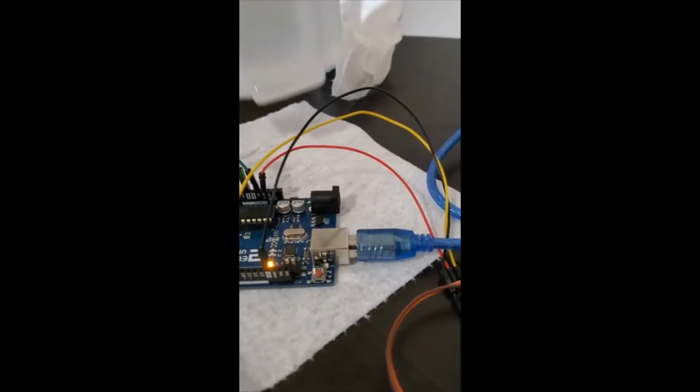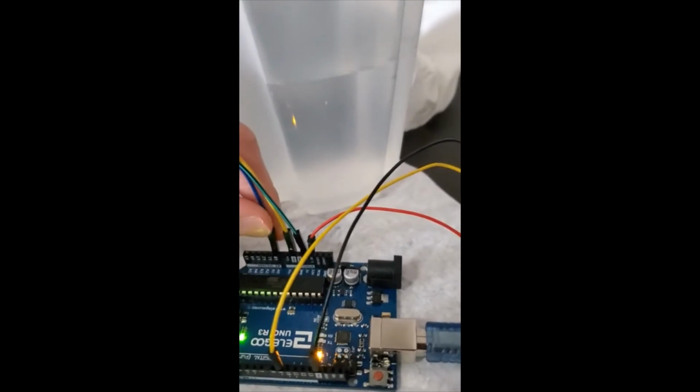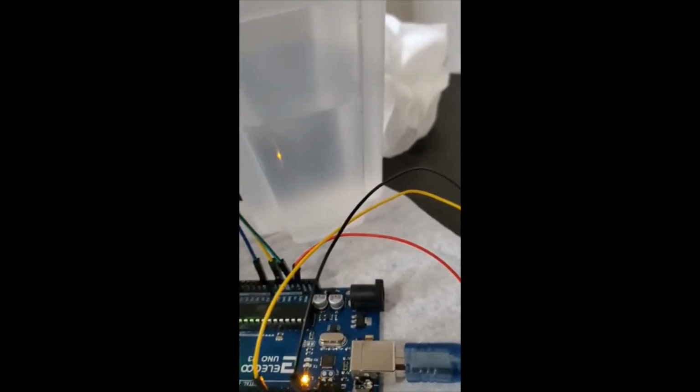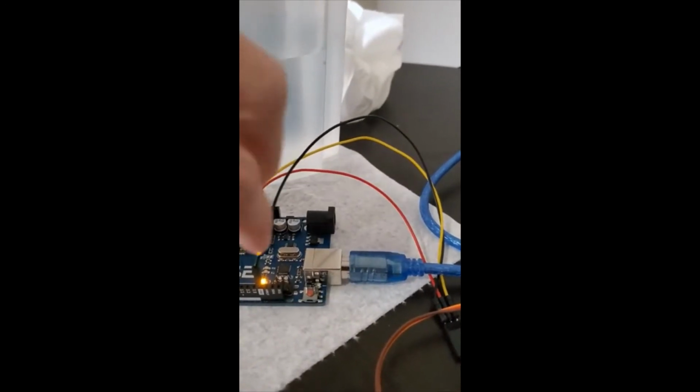So here we have a depth measurement device and a servo motor connected. The depth measurement device has pins going to A0, ground, and 5 volts. The servo goes to 3.3 volts, pin 9, and then ground.